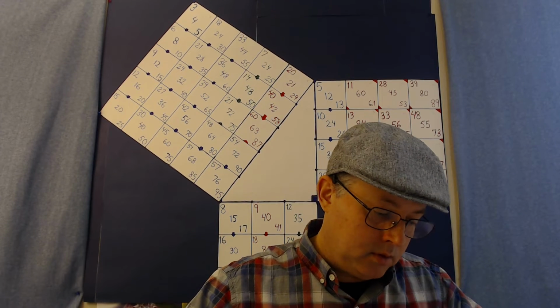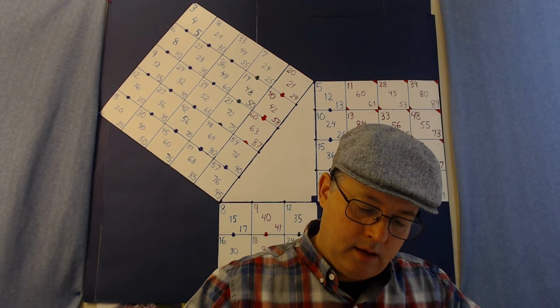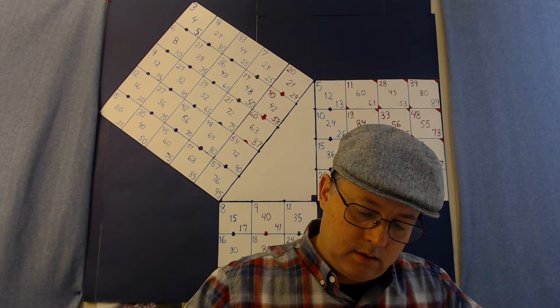We have the 2 times 4 times 3 as before, and then we have the 2 times 4 squared, that's the s value, and then the t, that's 3 squared.